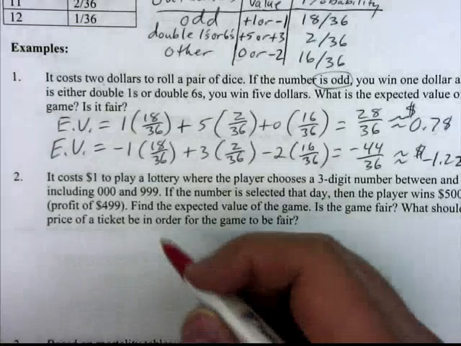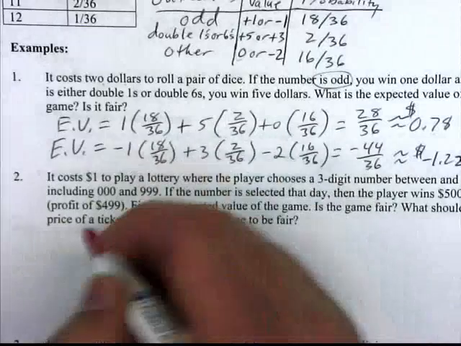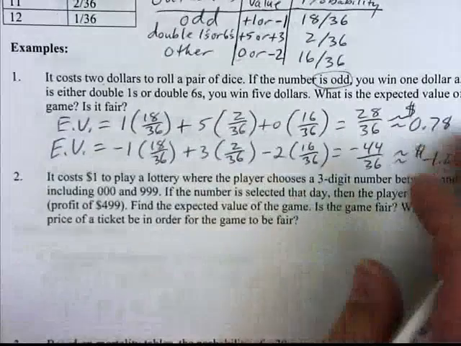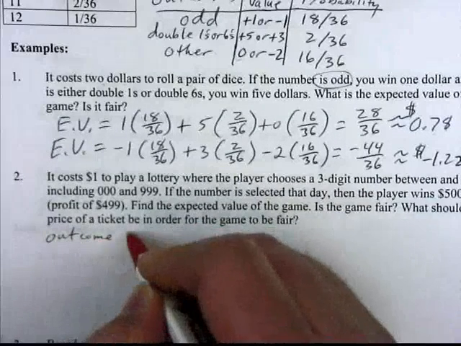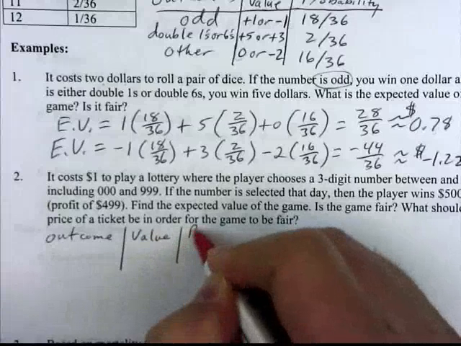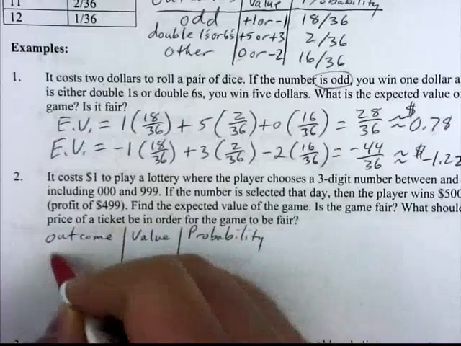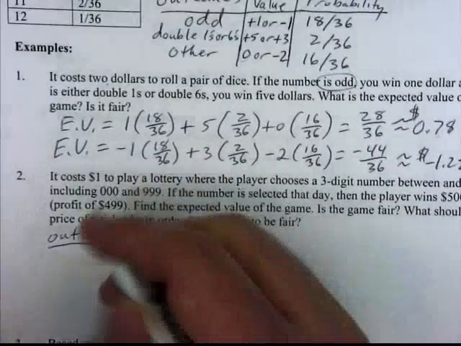All righty. So let's set this up with our chart. And I'm going to have outcome. I'm going to have value. And I'm going to have probability. So our first outcome is we could win.